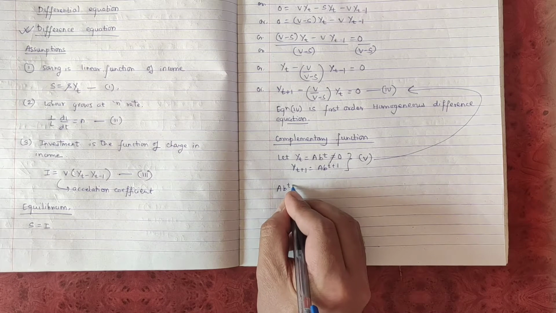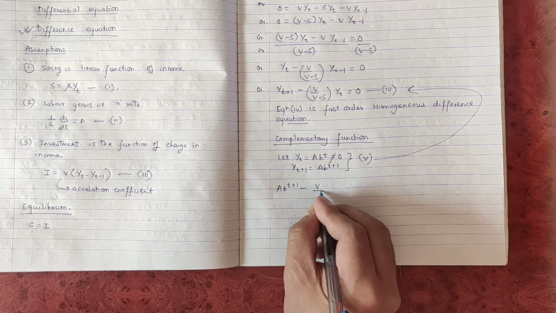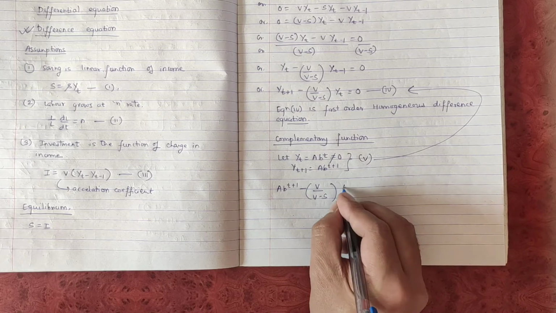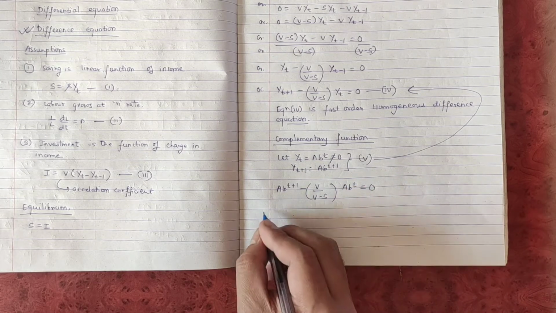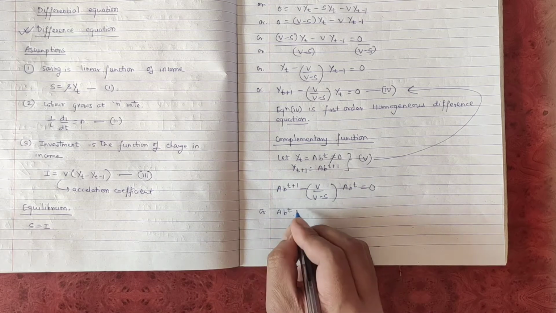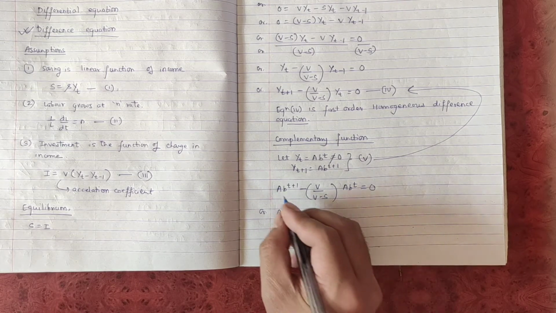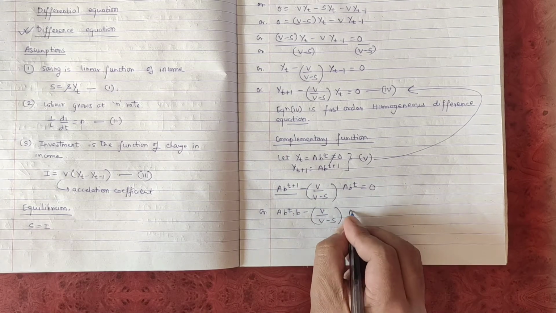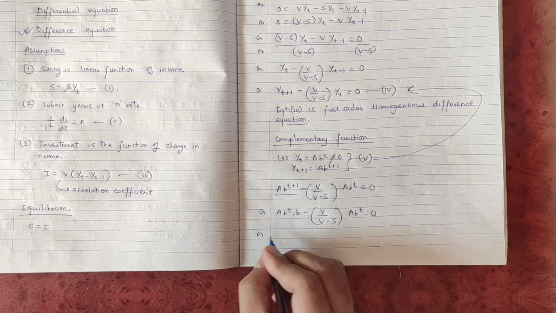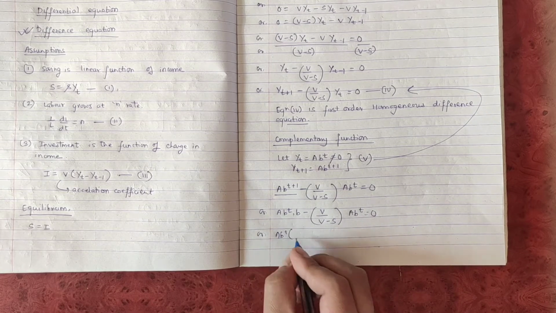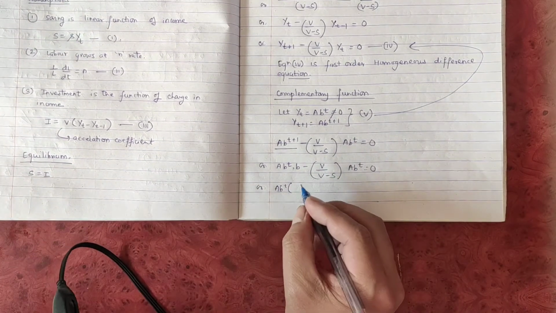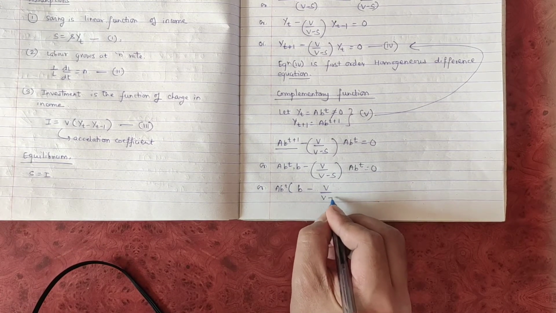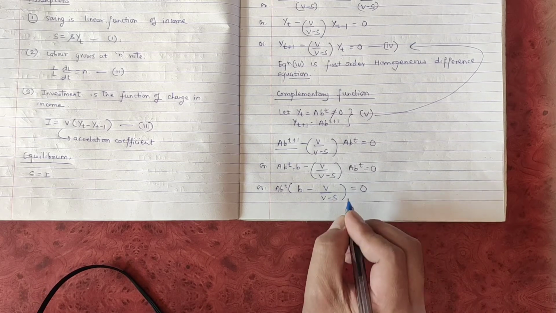So it's A b to the power t plus 1 minus v by v minus s, A b to the power t equals 0. I will take A b to the power t common. First I will break this term, so b minus v by v minus s equals 0.